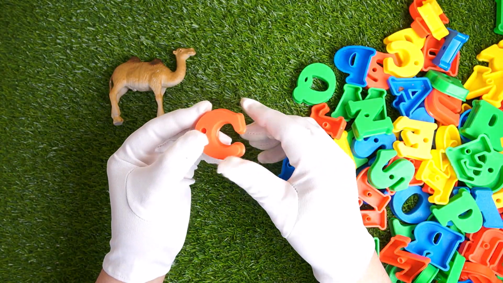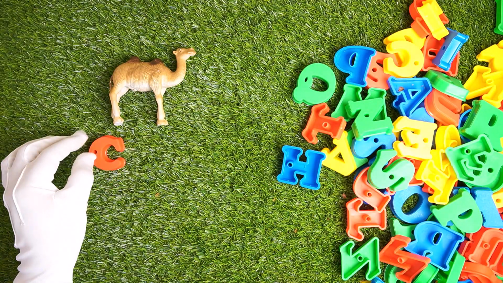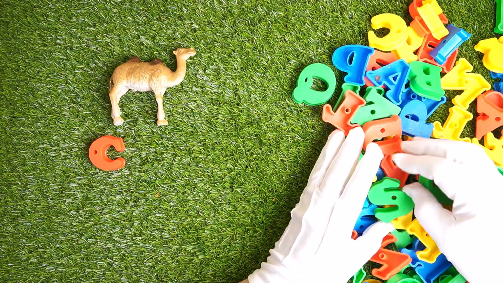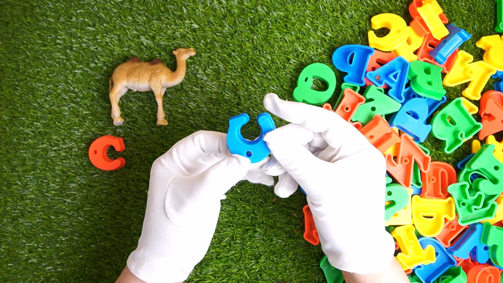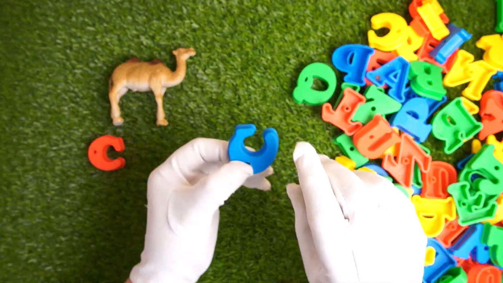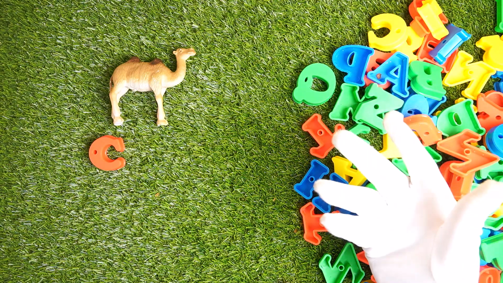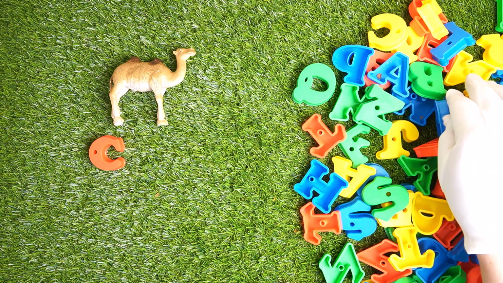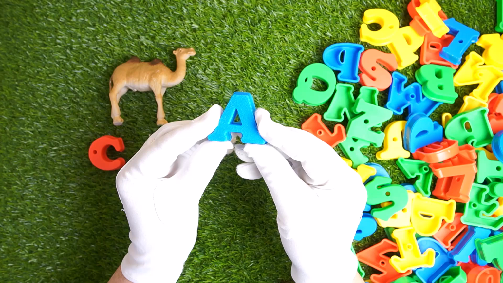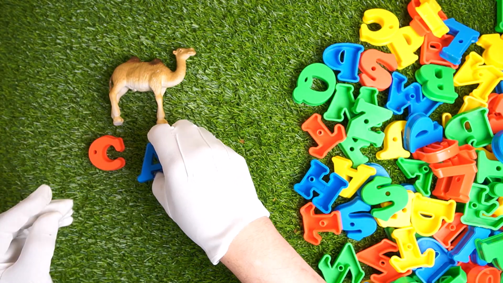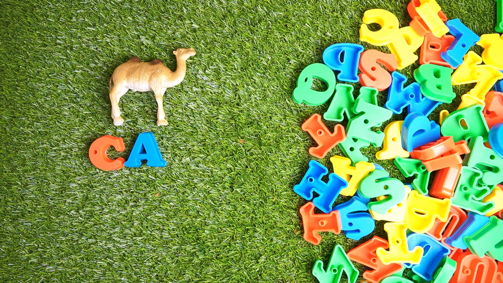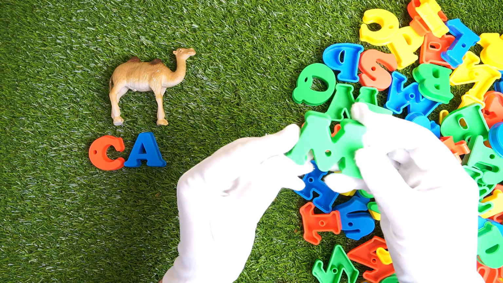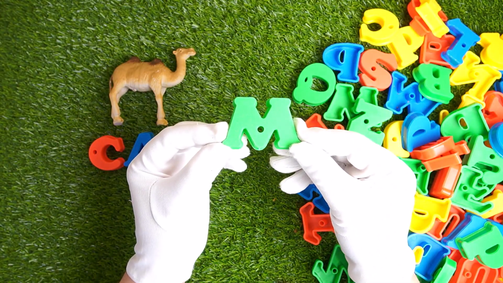That's C. Ka. I'm looking for A. Just like cat. That's another C. I'm looking for A. I'm not looking for C. I already have C. Do you see it? No, I can't. Yes. A. Kam. M. I'm looking for M. M, just like mom. Yes, that's M.